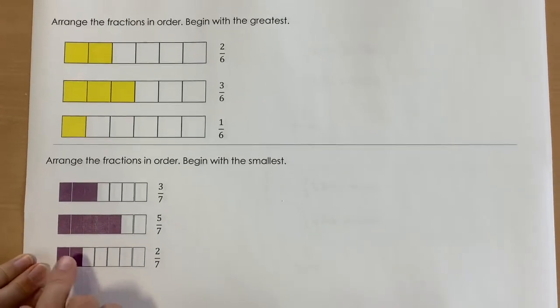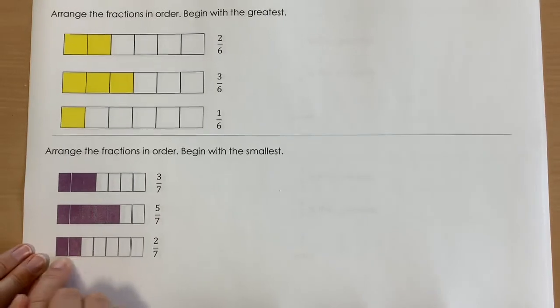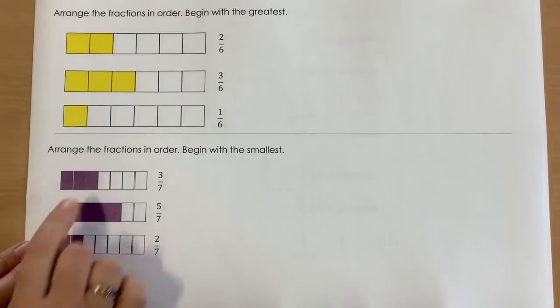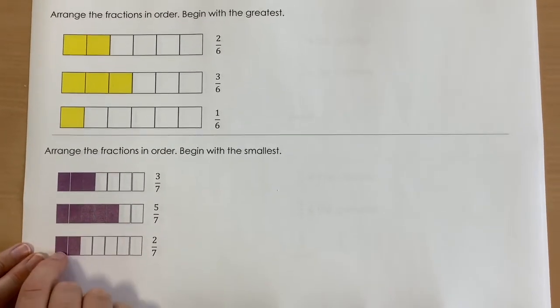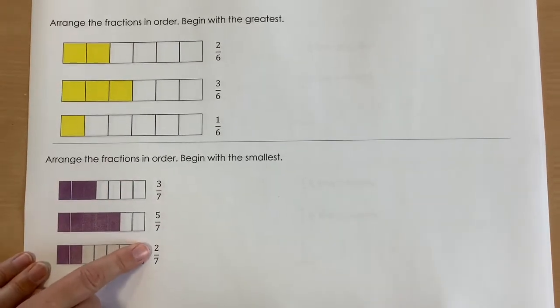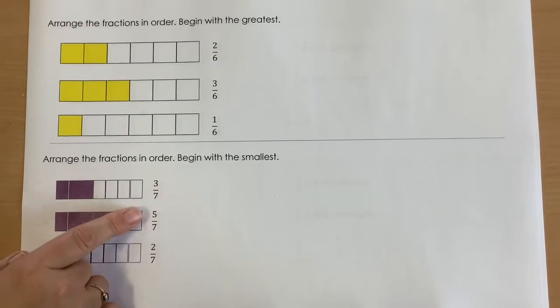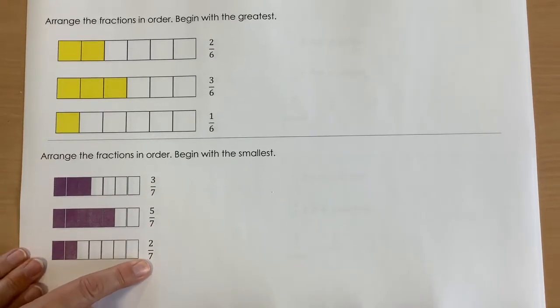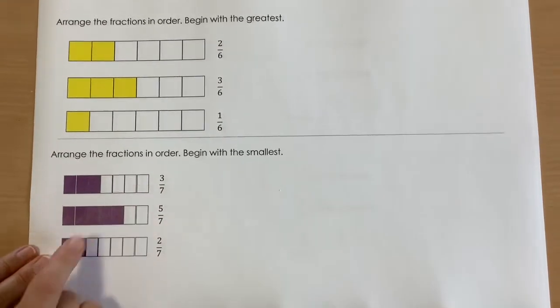So just by looking at the models, I can see this one is the smallest, this one is next, and this one is bigger. And I can check looking at the numerators in each of the fractions. 2 is the smallest, then 3, then 5, so 2 sevenths, 3 sevenths, and 5 sevenths.